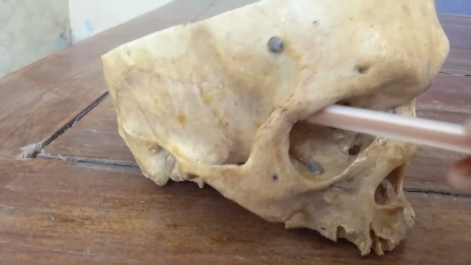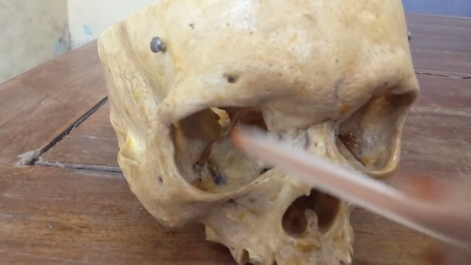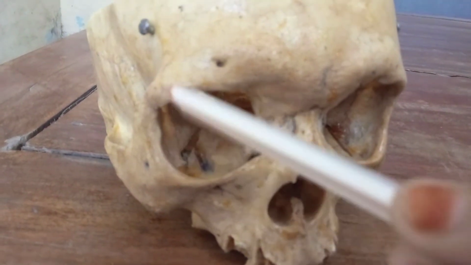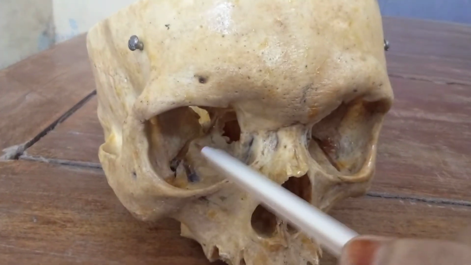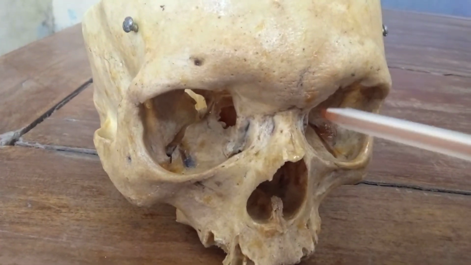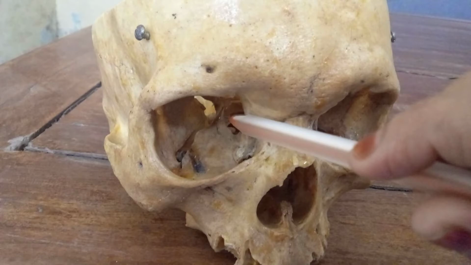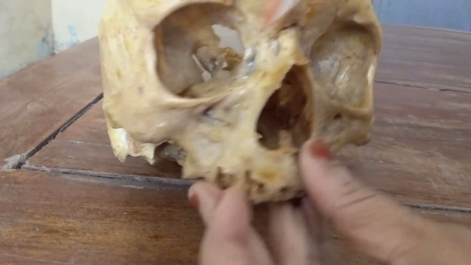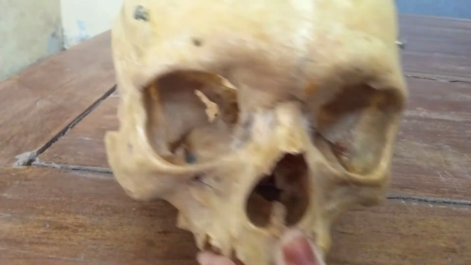The same goes for this side: apex, base, medial wall, lateral wall, the roof, and the floor. So now we'll be talking about the roof. This would be the roof of the orbit.